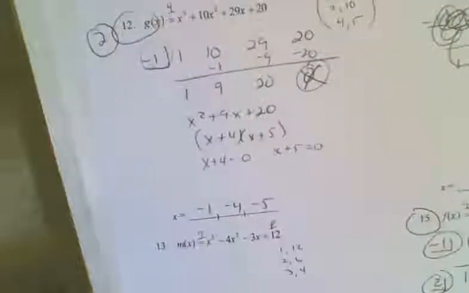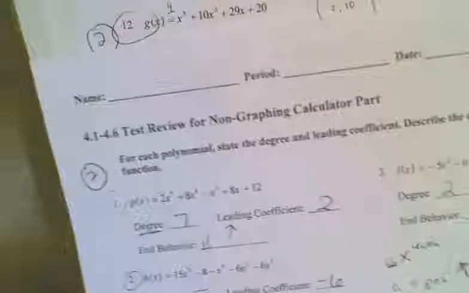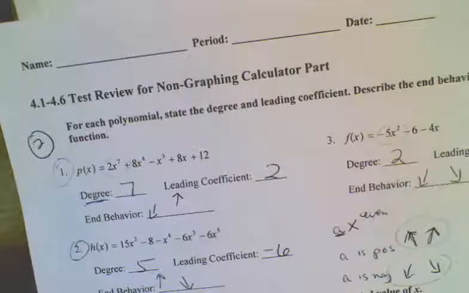Okay? There are 2 of those kinds of questions on the test. And remember, this is only the non-calculator part. I can do another video on the calculator part on Monday.